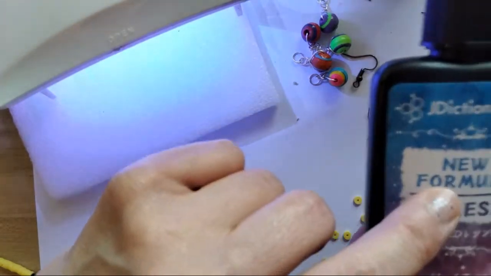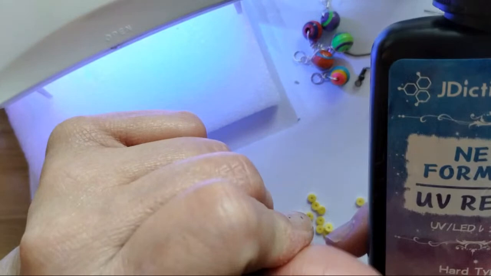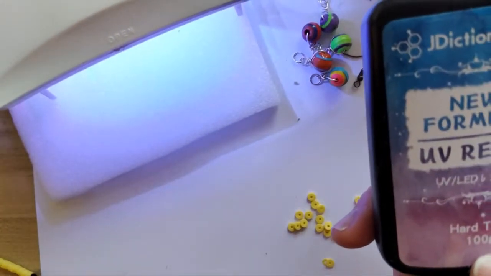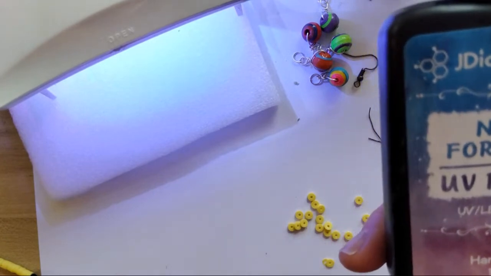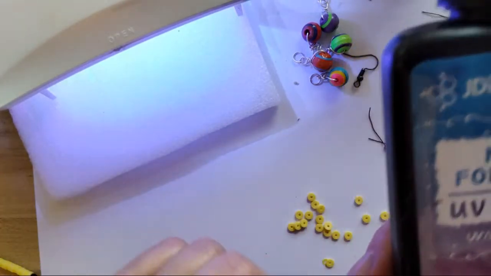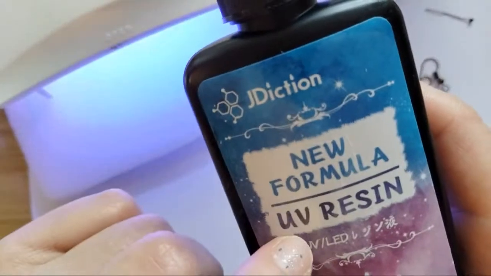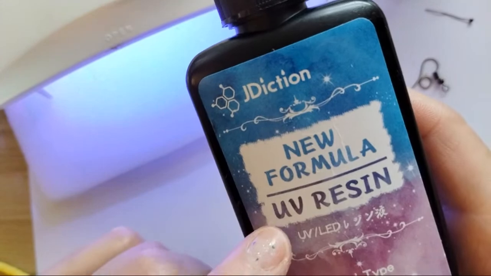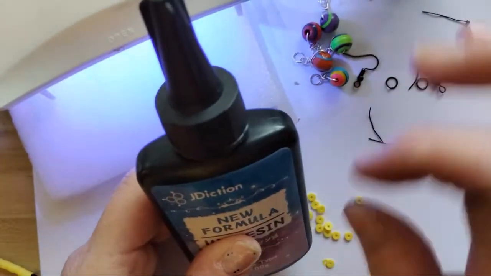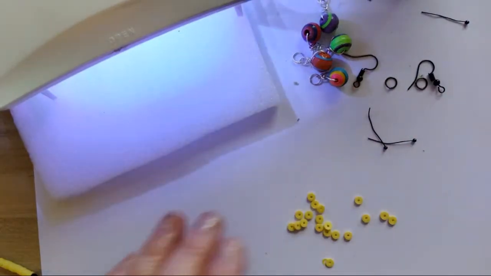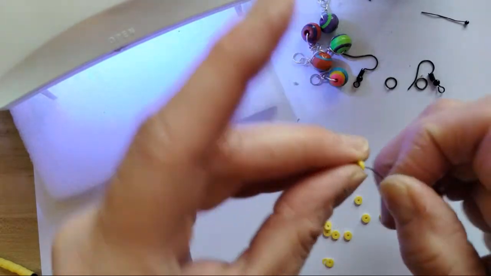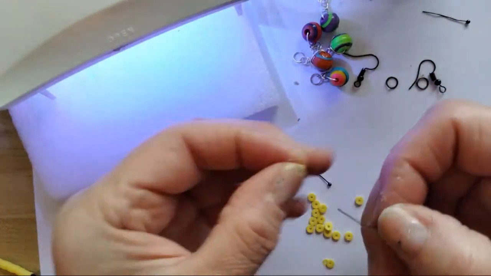Remember to keep this nice and, how should I say, it can tend to get a little gluey. You can put this in a cup of hot water and just keep it in there. It will flow really nice when you take it out. All right, so I'm going to start with these. I'm going to put a couple of these on here while that's cooking.